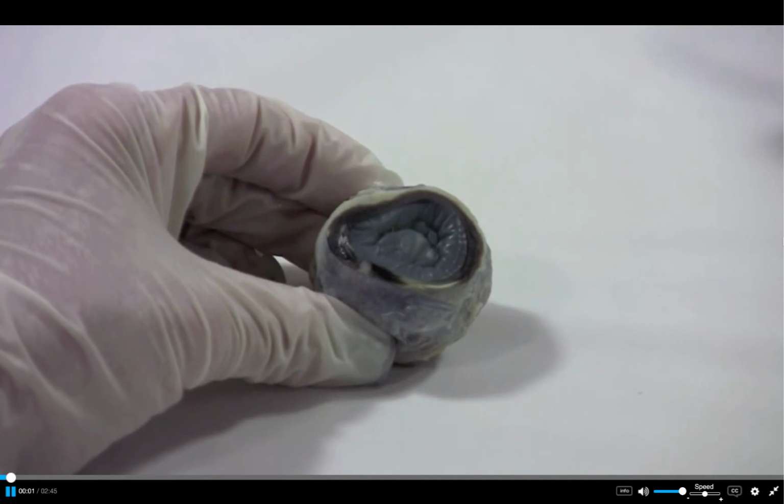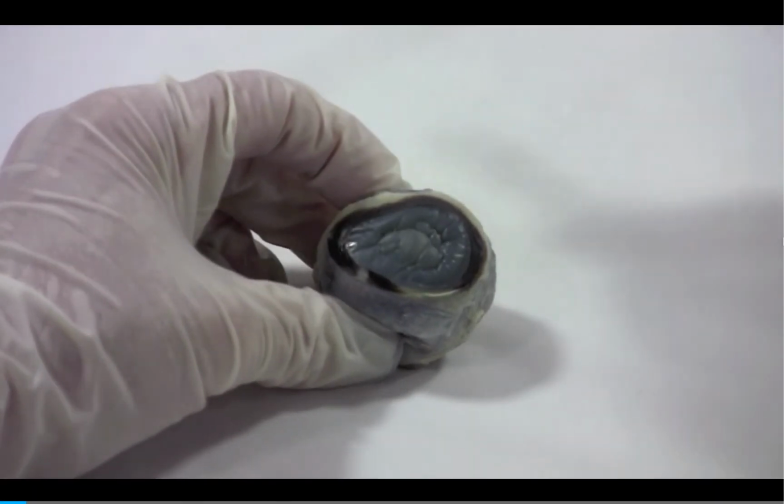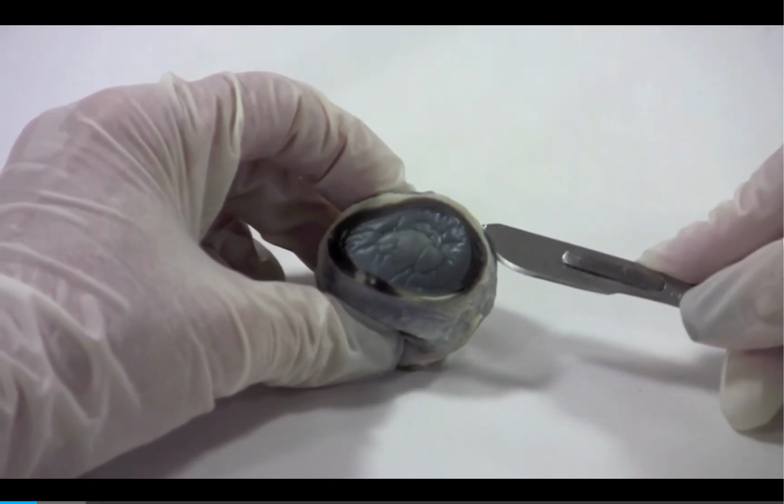Let's cut the eye into a frontal section so we can look at the structures of the posterior segment, which is located behind the lens.